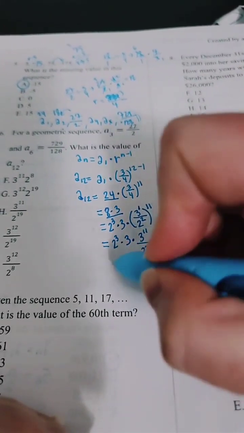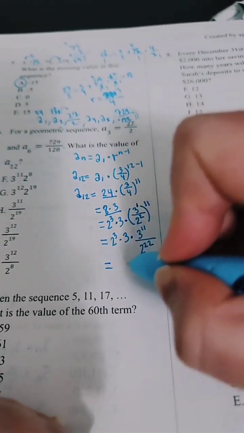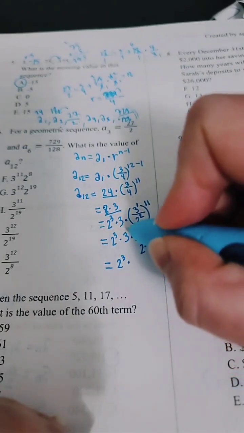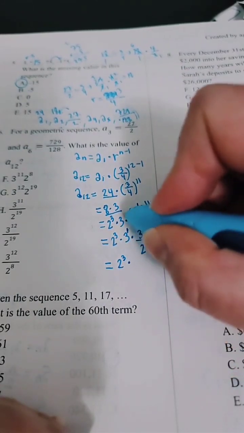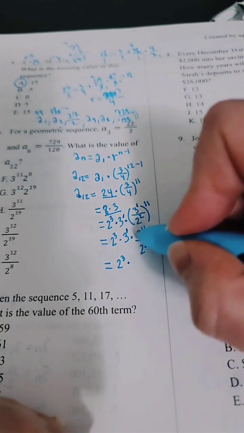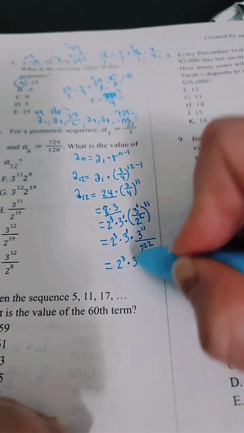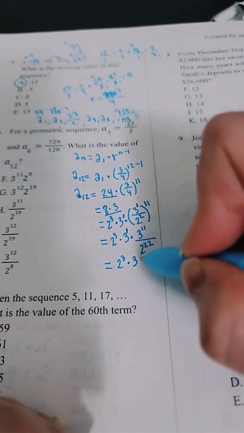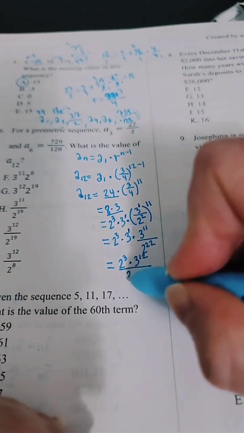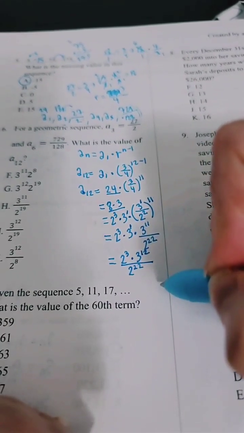So now what we're going to do is multiply it all across so that we have 2 to the 3rd times 3, and this is 3 to the 1st power, remember, we just don't write the 1 in math. And if we use the product rule, we say if we're multiplying between like bases, meaning the 3's are like bases, we have to add the powers or exponents. So 1 plus 11 is 12, and that's all over 2 to the 22nd power.